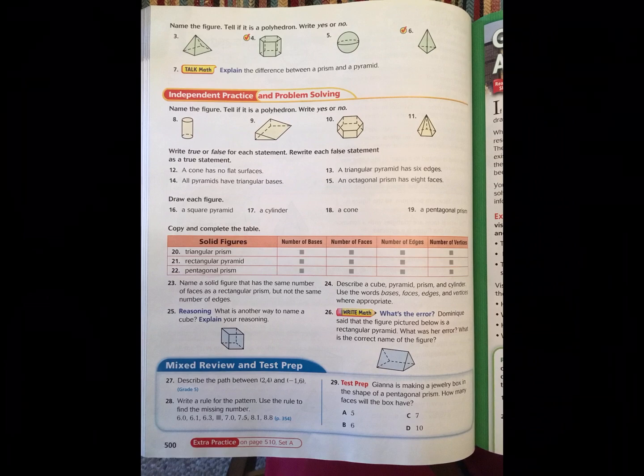Number 4 has 2 hexagons connected by a bunch of rectangles. That makes it a hexagonal prism. And it is also a polyhedron because all of its sides are polygons. Number 5 is a sphere, and it is not a polyhedron because it has curved parts.